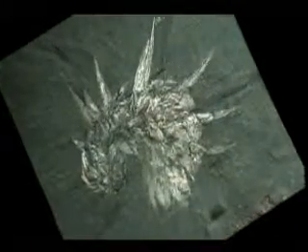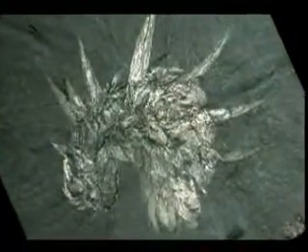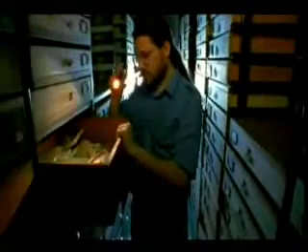Fossil is the name given to the remains or traces of a long-dead plant or animal preserved in the Earth's crust since very ancient times. Fossils collected from all over the world are our most important source of information about the living things that once existed on Earth.